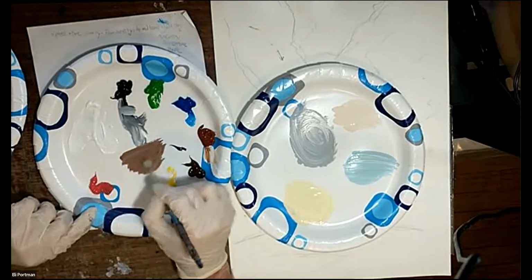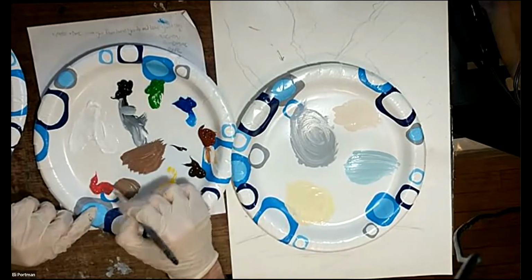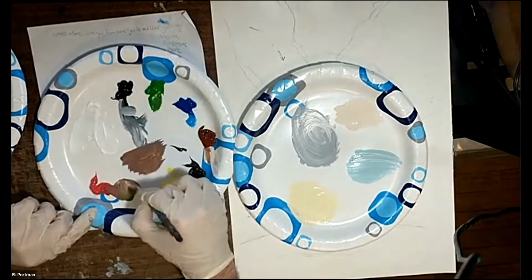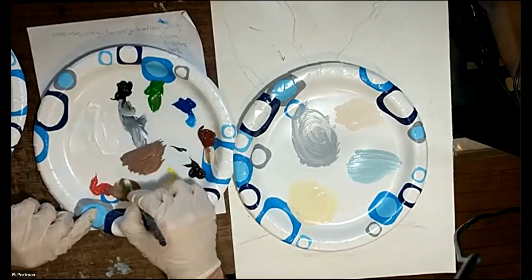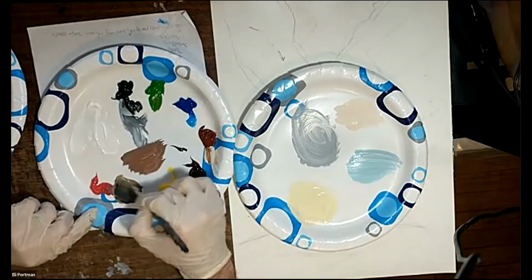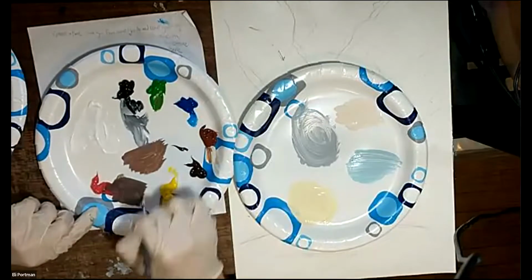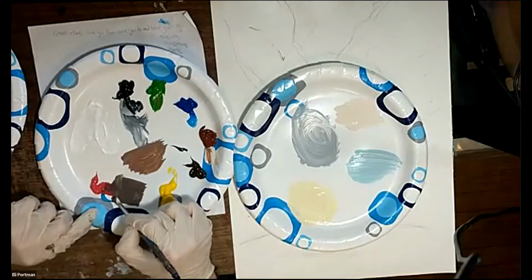If you want to mix a second, darker brown, I would create a separate pile over here of some brown and some green, and I might add a little bit of black to that. And then I have two separate browns. Does that make sense?